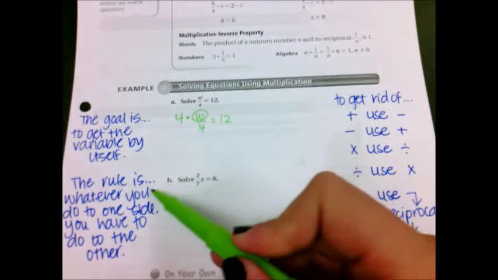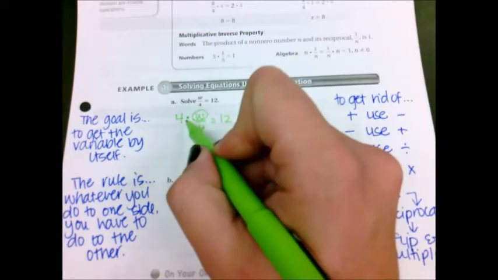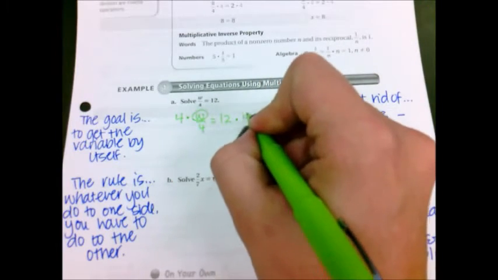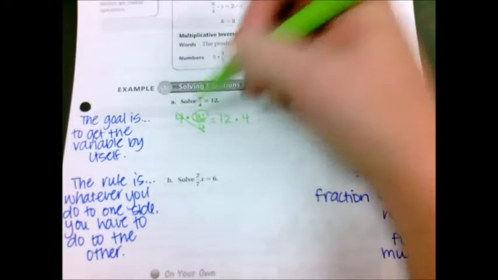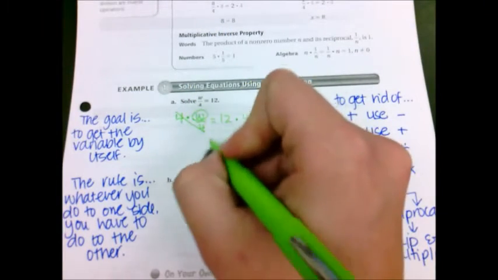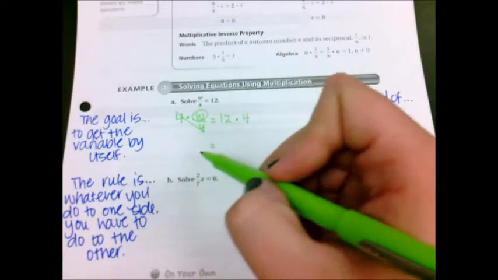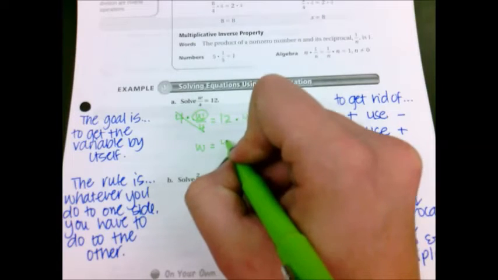My rule is whatever I do to one side, I have to do to the other. So multiply 4, multiply by 4. The times 4 and the divided by 4 cancel out. And all that I'm left with, I'll make sure my equal signs line up here, all that I'm left with on the left side is w. 12 times 4 is 48.